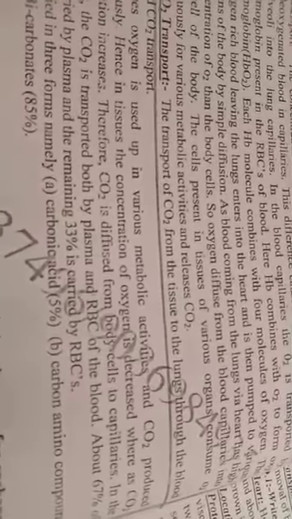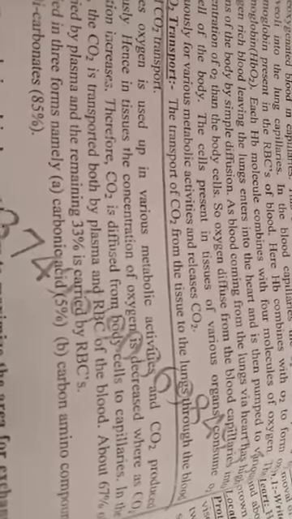So dear students, in this way oxygen and carbon dioxide are transported in human beings. I hope you will try it.